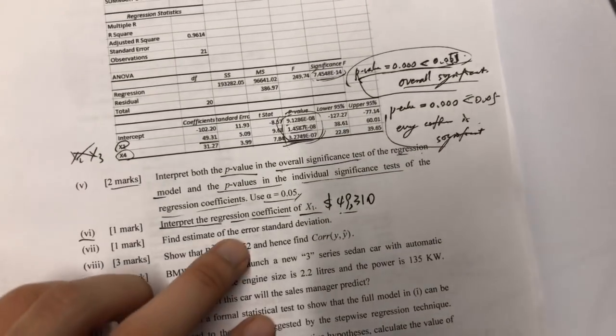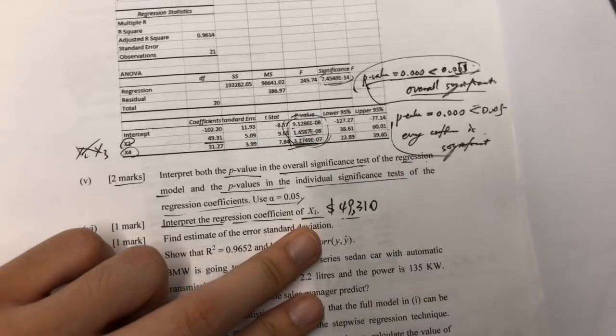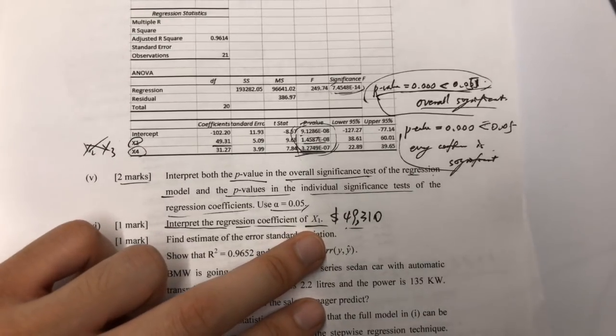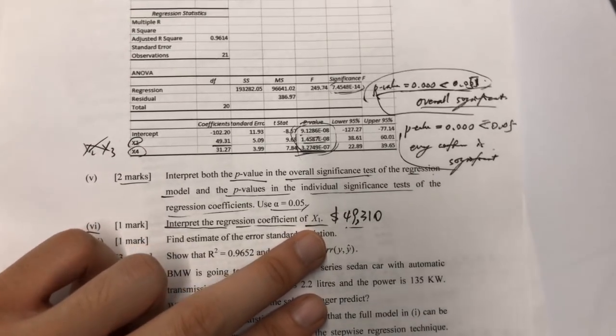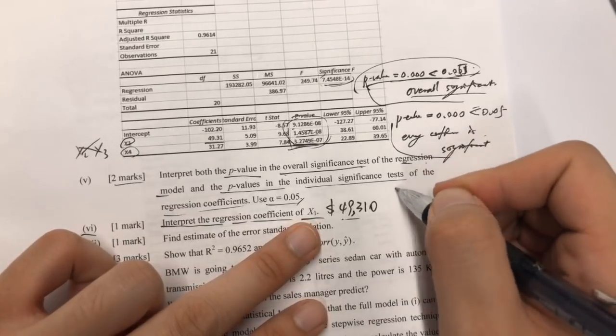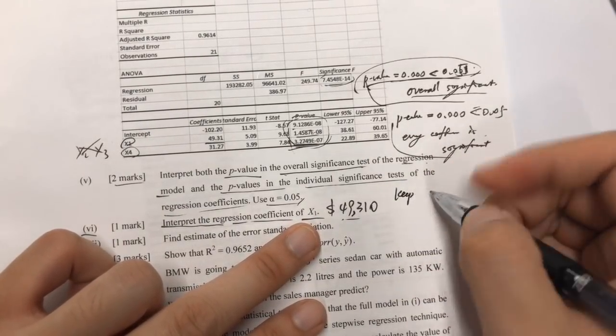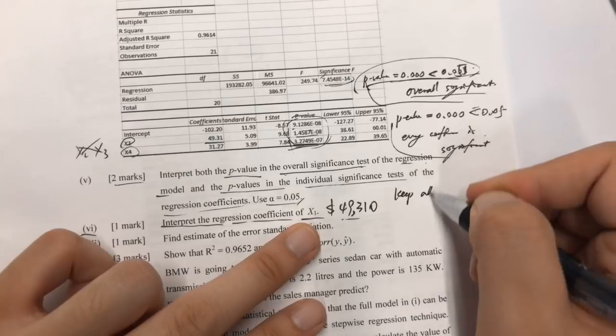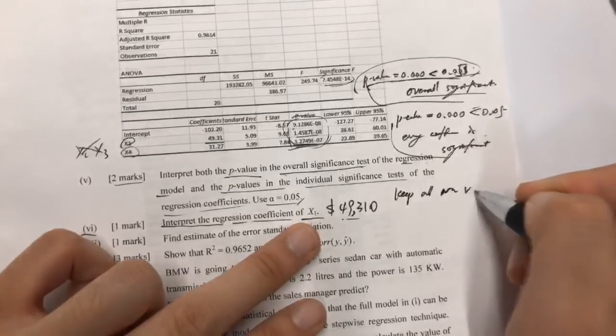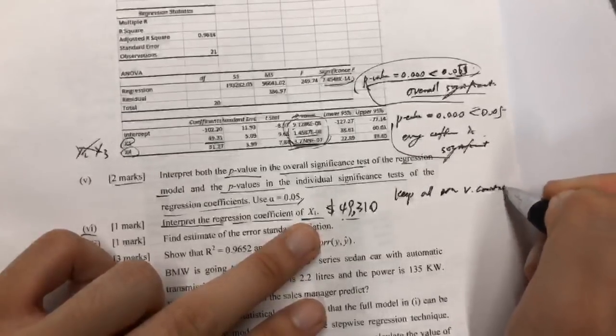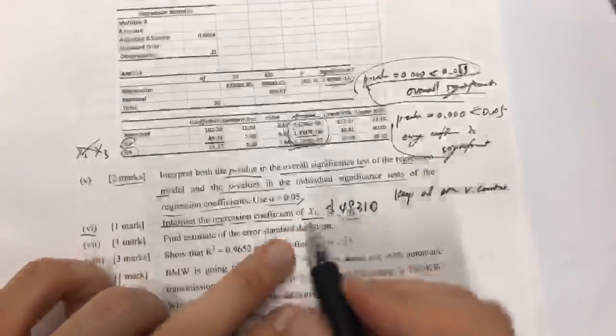Therefore, for the coefficient interpretation, I guess you all did that in your major assignment or group assignment, right? Two key things. One is keeping all other variables constant. Let's see the meaning of x1. x1 is engine size, right?